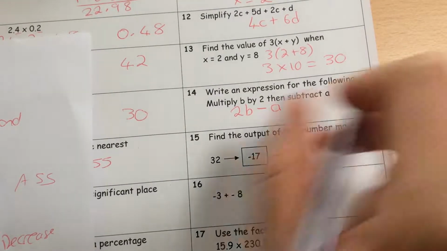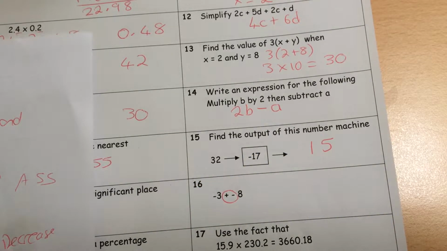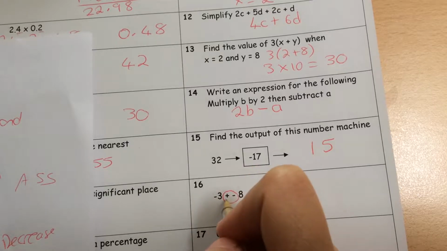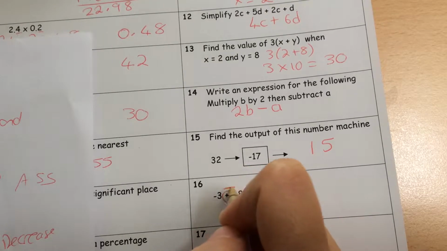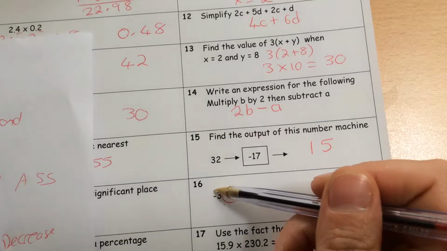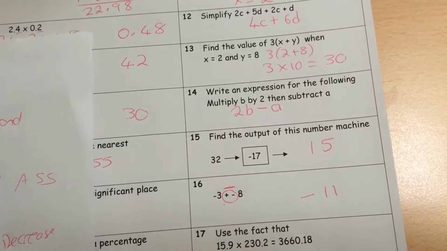Okay, this is remembering that if they're the same signs, we add, and if they're different, we subtract. So because they're different in the middle, we subtract. Subtract if different. Minus 3 minus 8 would be minus 11.